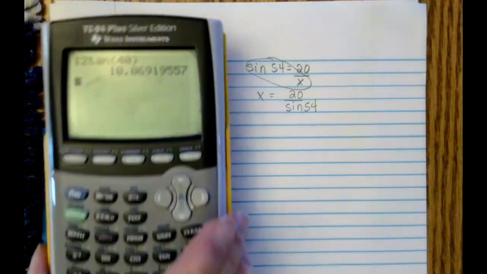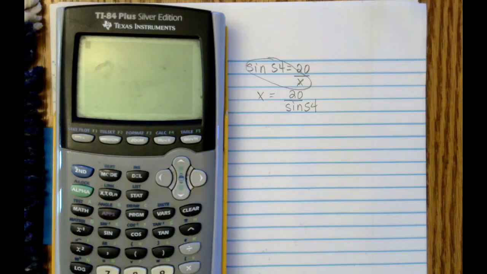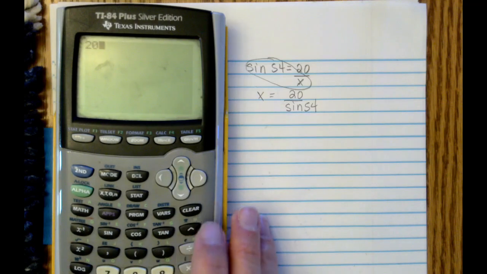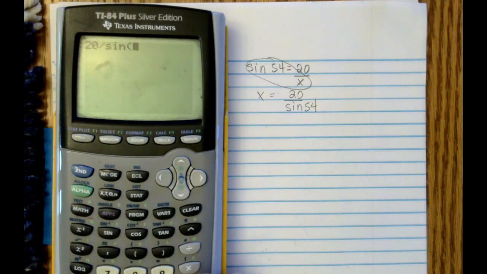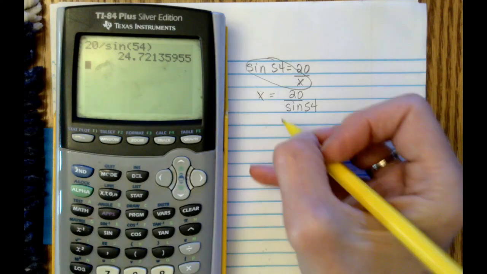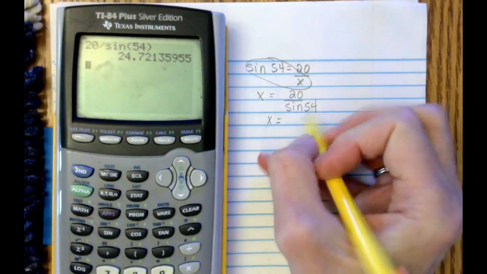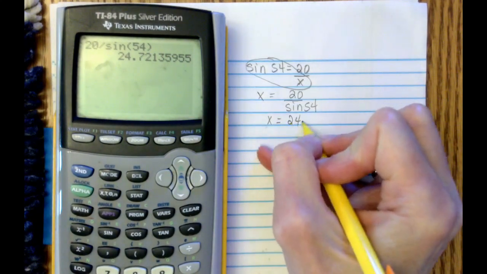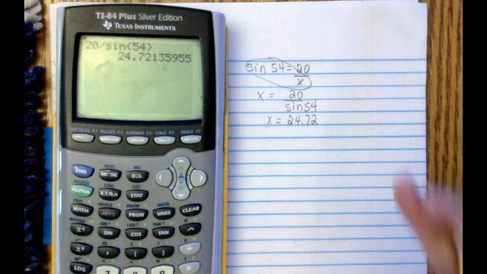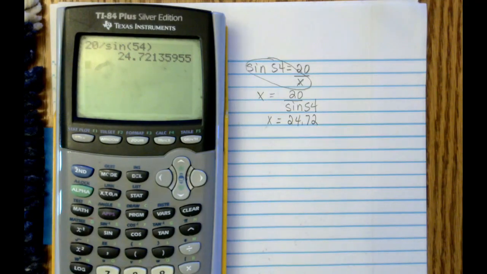And then when we go to our calculator here, 20 divided by sine of 54, we get 24.721, which is ultimately going to round to be 24.72. The 1 is less than 5.